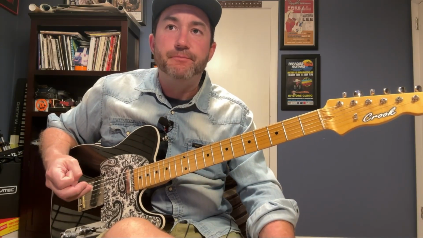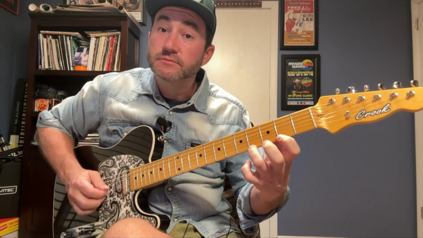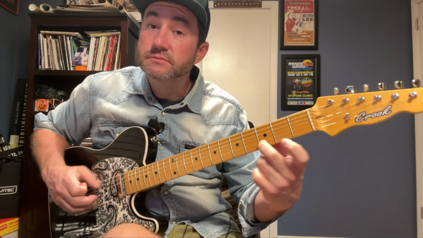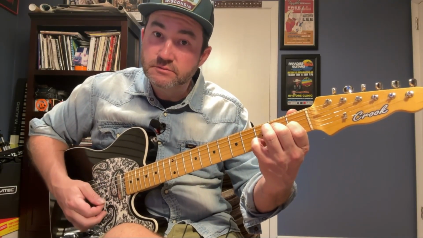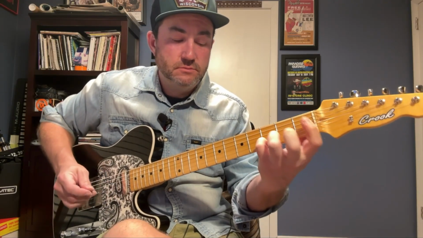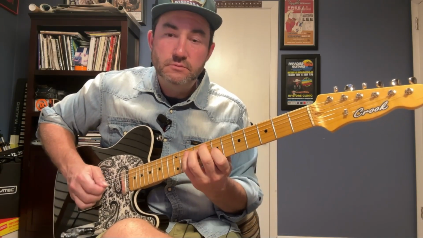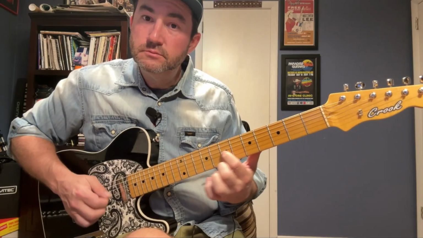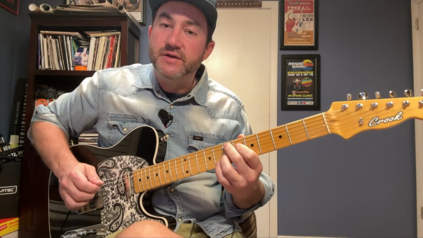Let's take a look at a flat 7. How about that? Because we do a lot of dominant 7th. So that's going to be the 4th note in this. That's got a nice little amount of tension in there.